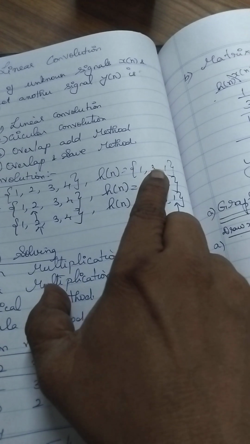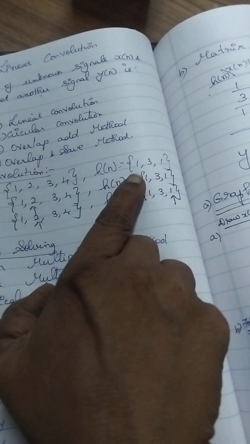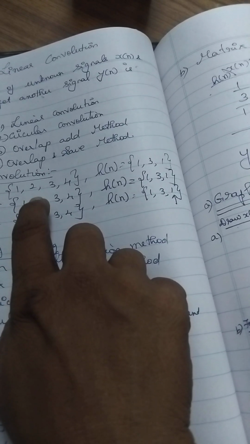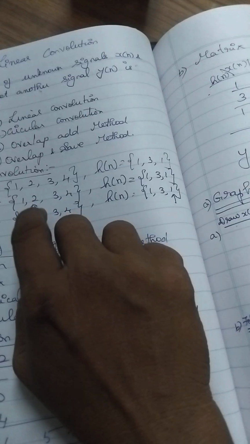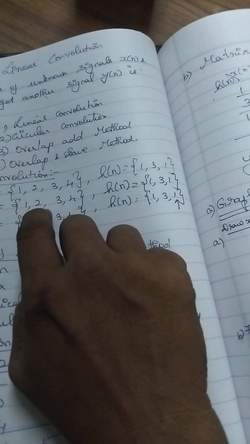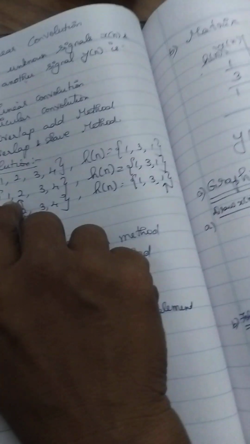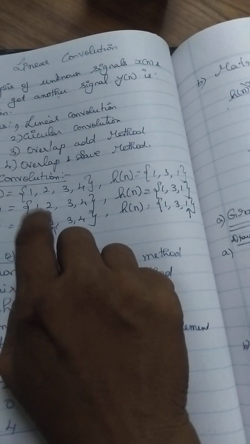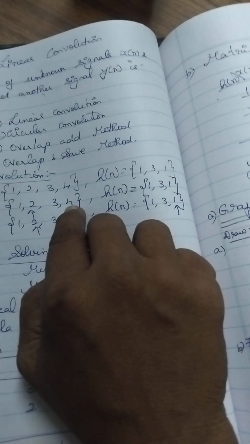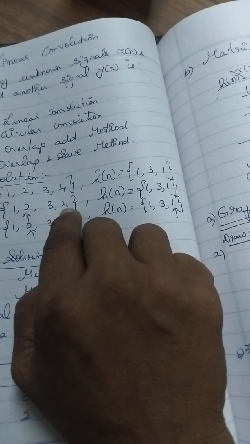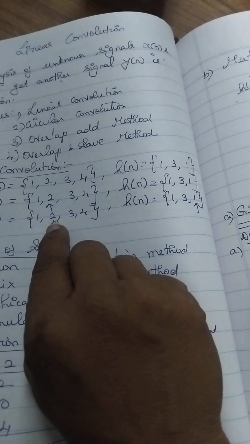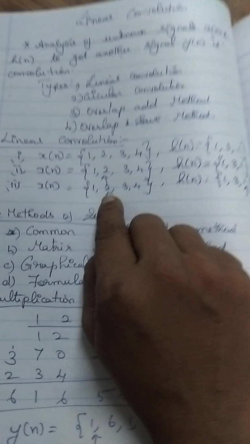If the arrow mark is not given, it means that first element is the origin, and if the arrow mark is given, whichever element it is pointing, that will be the origin, which means here in this problem n is equal to 0. At n is equal to 0 you have the element 2, and at n is equal to minus 1 you have the element 1, and at n is equal to 1 you have the element 3, and n is equal to 2 you have the element 4. So this is the meaning. So whichever place the arrow mark is pointed, that indicates the origin position.